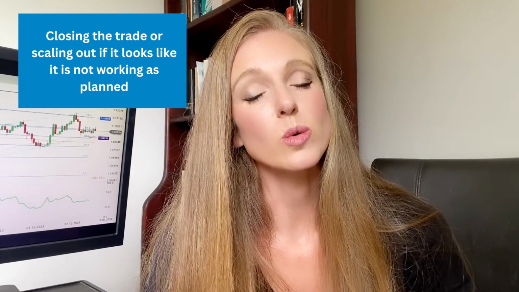And lastly, you want to manage your trade. This means monitoring your position and exiting or scaling out of the trade if it looks like the trade is going in the opposite direction.